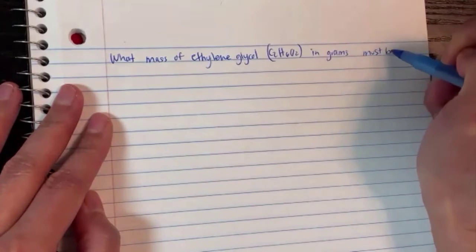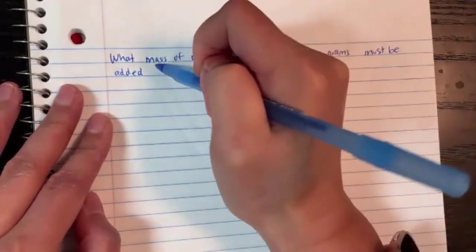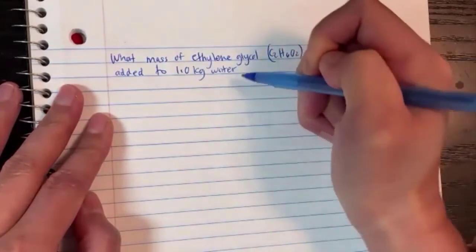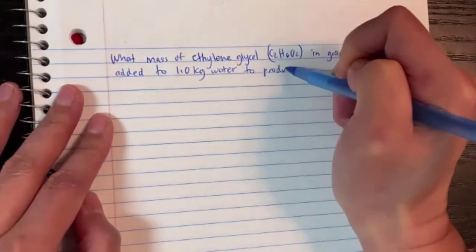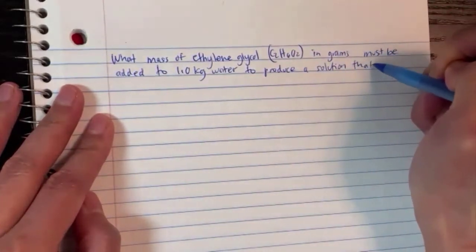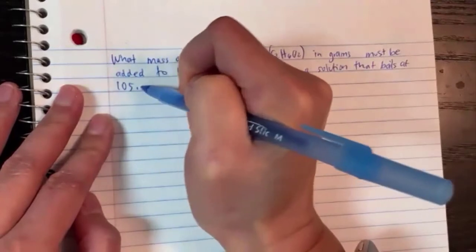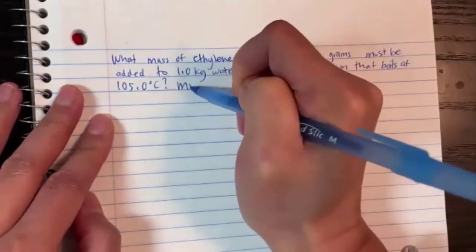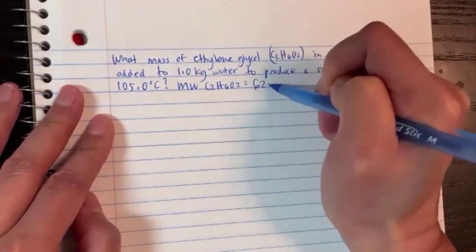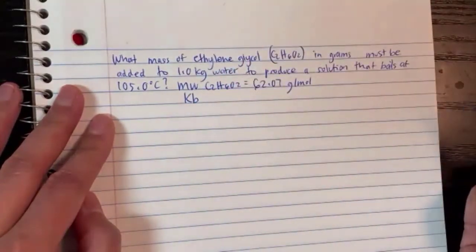must be added to 1.0 kilograms of water to produce a solution that boils at 105.0 Celsius. Molar mass of C2H6O2 is 62.07 grams per mole. Let's go ahead and give you the Kb because we're talking about boiling point now.